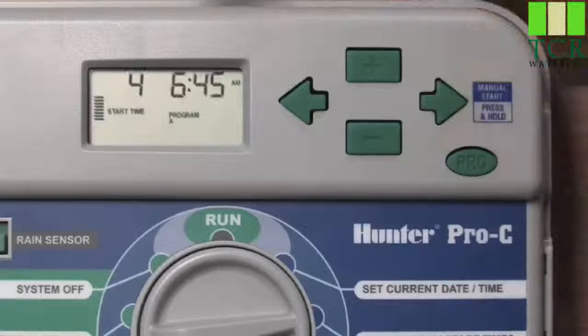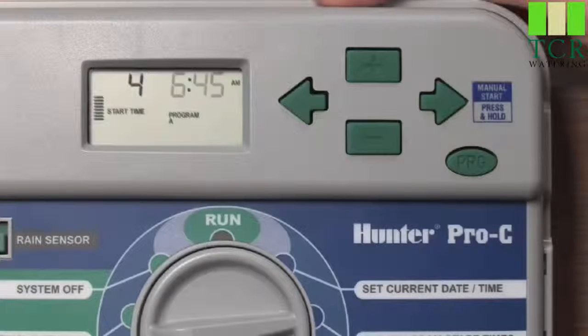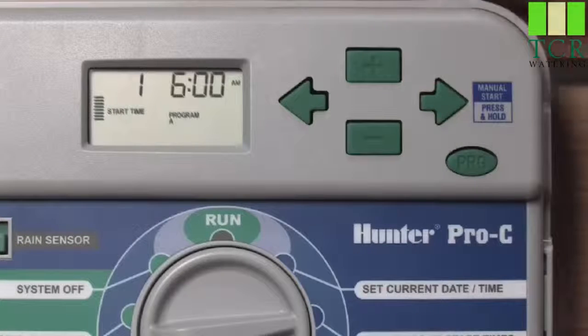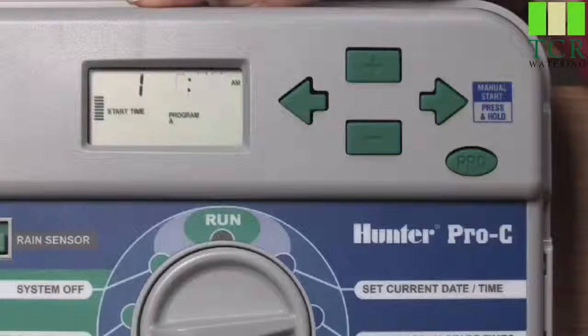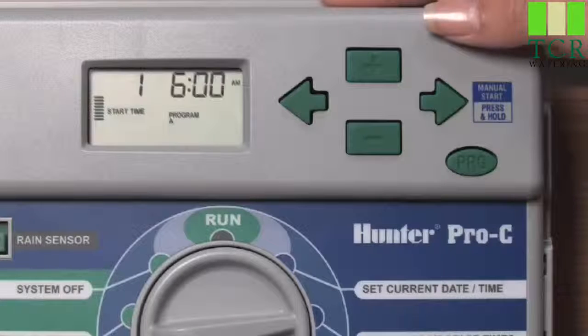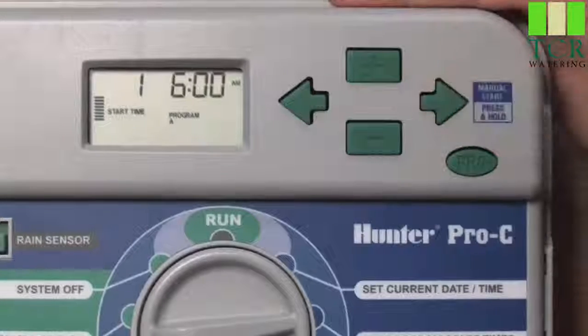We advance to the fourth starting time, and we notice that there is also a starting time programmed. The only one we need, like I said before, is the first one if we want to water once a day. Obviously, if we want to water multiple times a day, then yes, we're going to have to program multiple start times. So in order to get rid of the other extra start times, we press the right arrow.